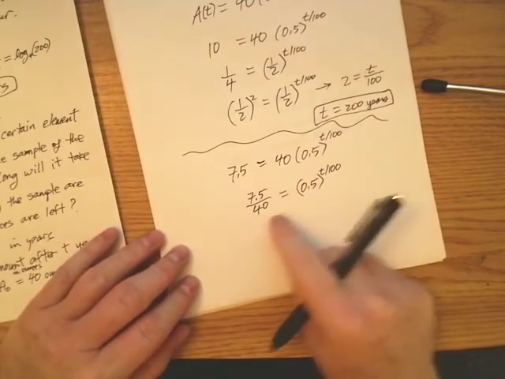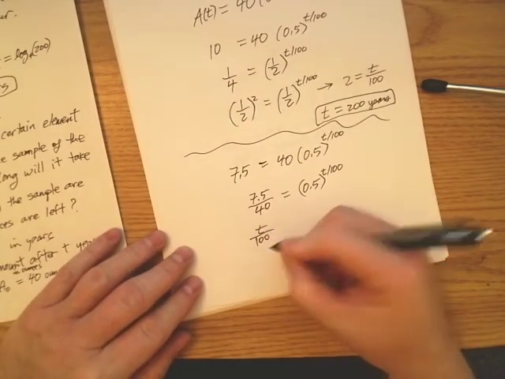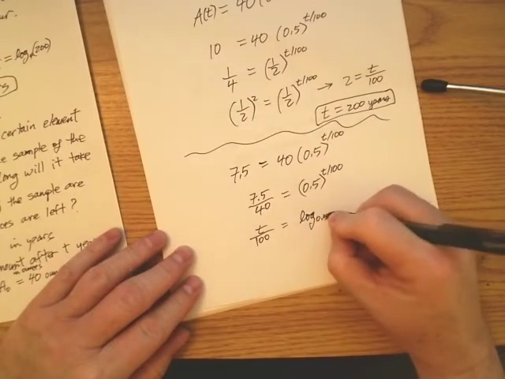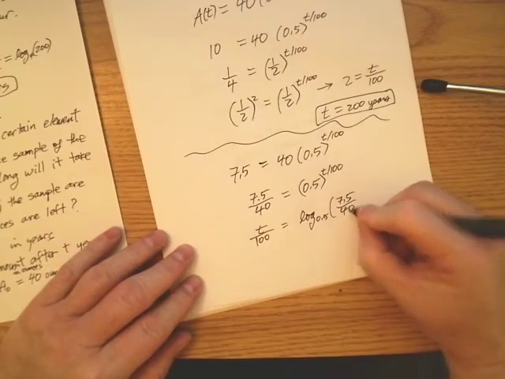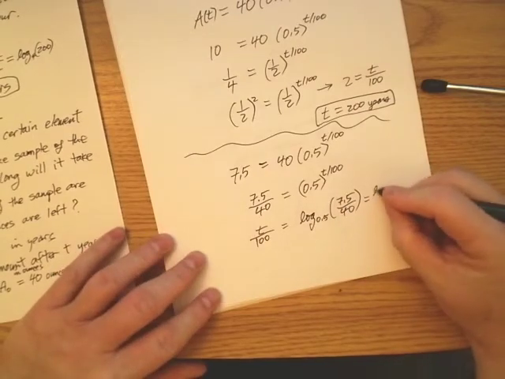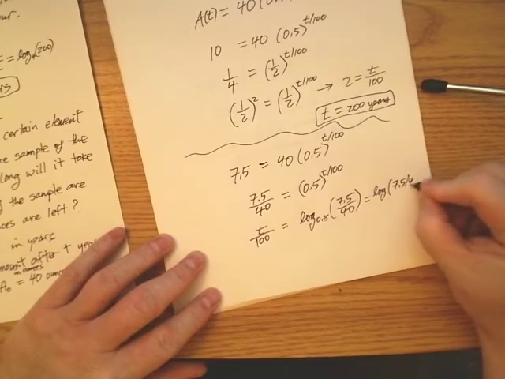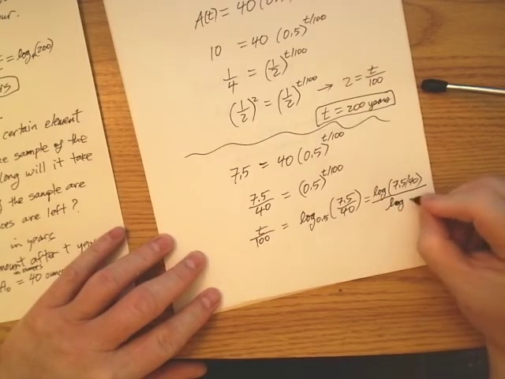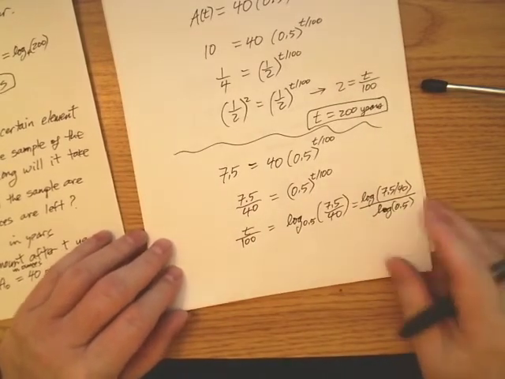And then I'm actually going to do the following. I'll write this as a logarithmic equation. 10 over 100, that's the exponent, is the logarithm 0.5 of 7.5 divided by 40. Notice how I'm just avoiding doing arithmetic here? I'm going to use a common logarithm this time. 7.5 divided by 40 divided by the logarithm of 0.5. Okay, right there I just used my change of base formula, right?